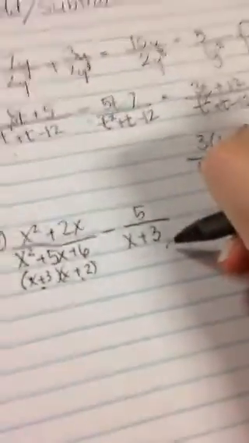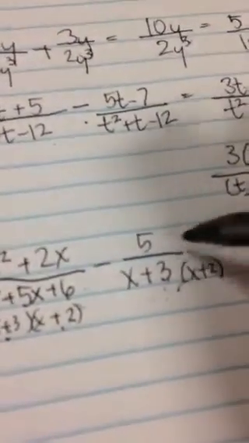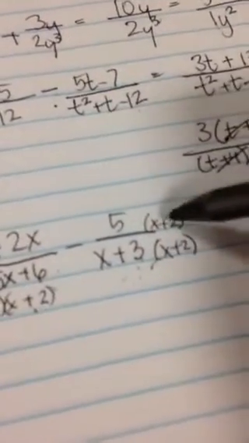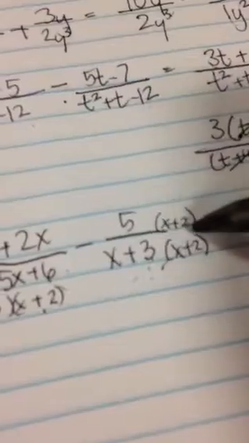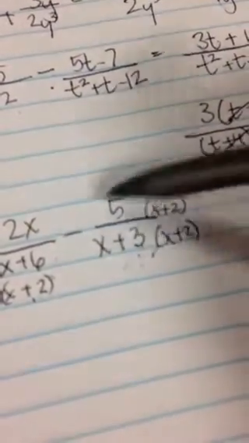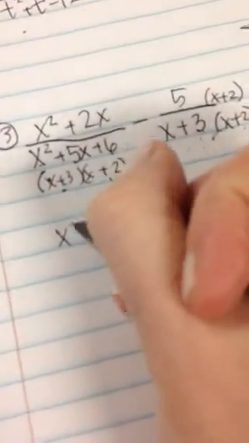So I am going to write x plus 2, and whatever you do to the denominator, you also do to the numerator, because this is the same thing as 1. X plus 2 over x plus 2 is just 1. So multiplying a fraction by 1 is not going to change the value of that fraction. So I'm going to do some work underneath here. I am going to go ahead and rewrite this with my factored denominator.